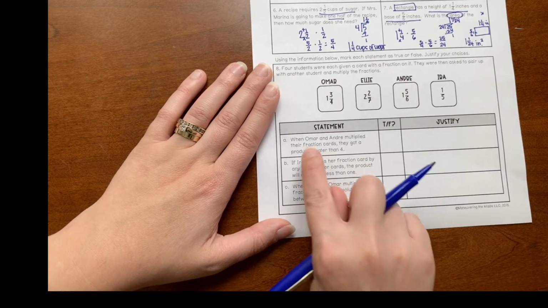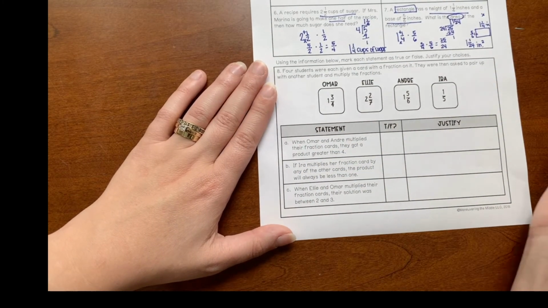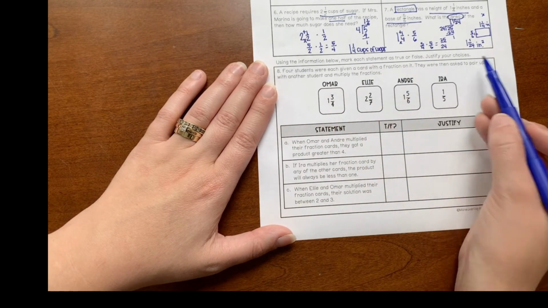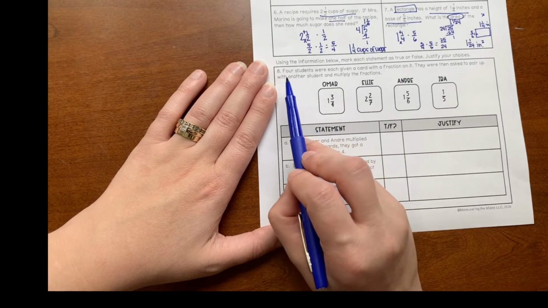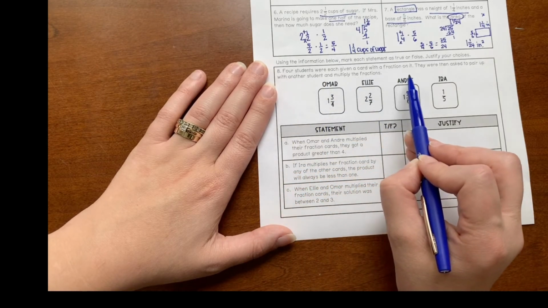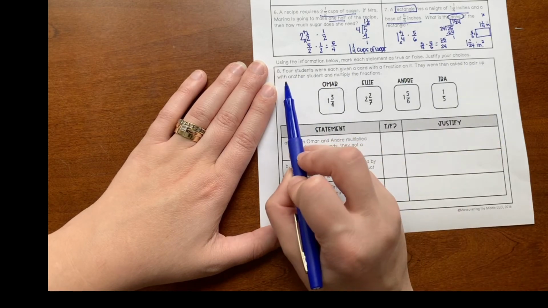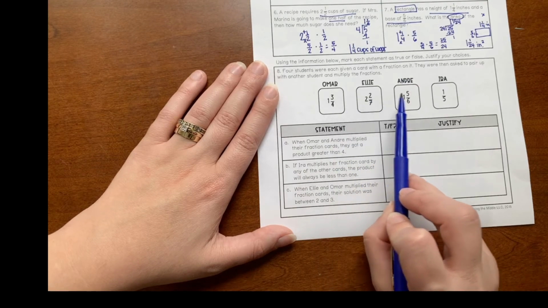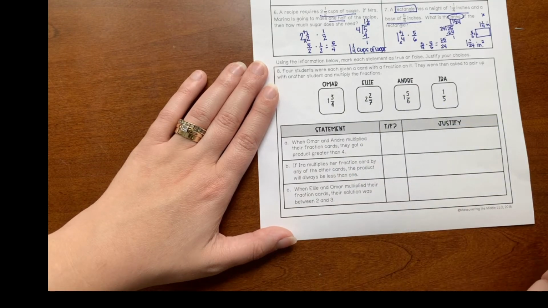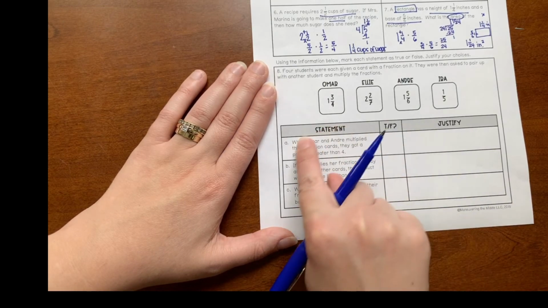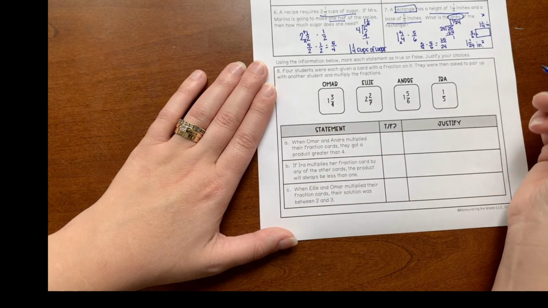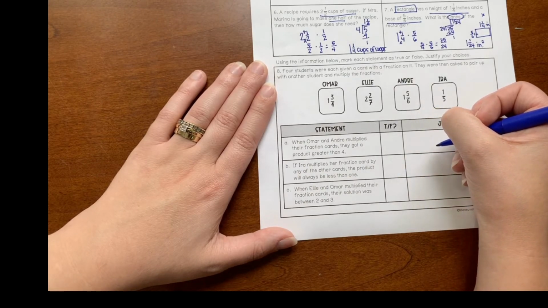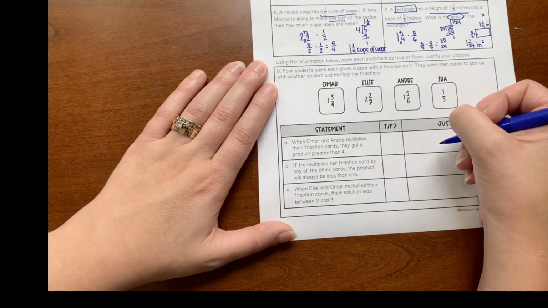Now let's look down at the bottom at this problem that they give us. It says use the information below, mark each statement as true or false, and then justify your choices. 4 students were each given a card with a fraction on it. They were then asked to pair up with another student and multiply the fractions. So each student, Omar, Ellie, Andre, and Ira, each got a card with a fraction on it. And we're going to look at these statements to figure out whether our answers are true or false. I'm going to use the justify box to show my work so that I can decide whether the answers to these questions are true or false.